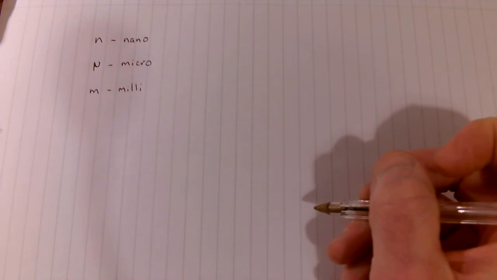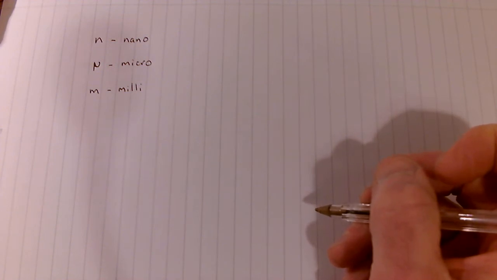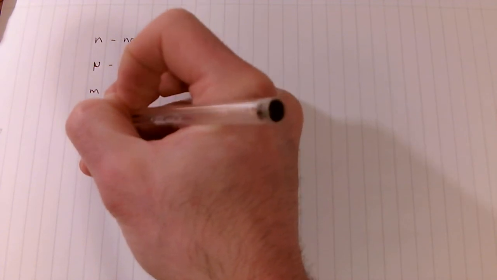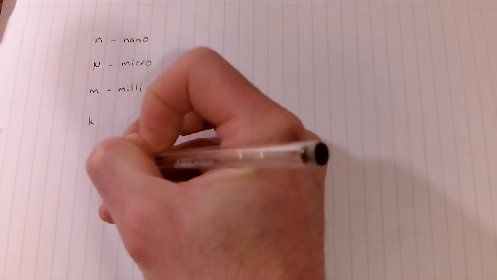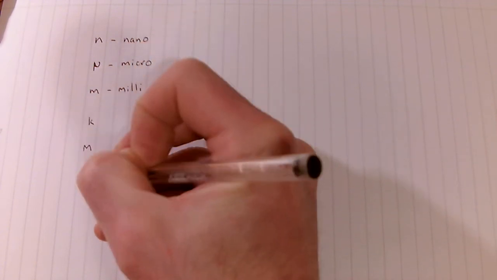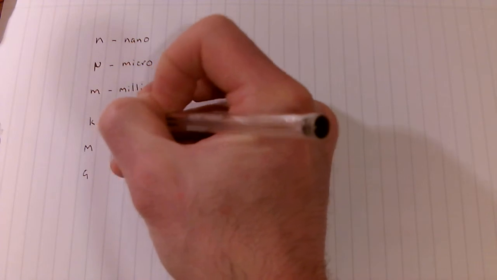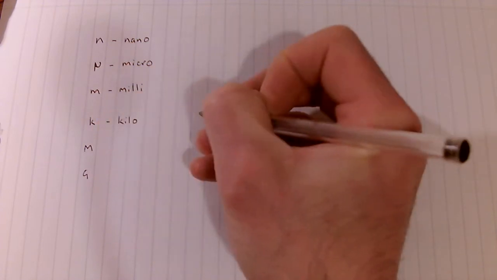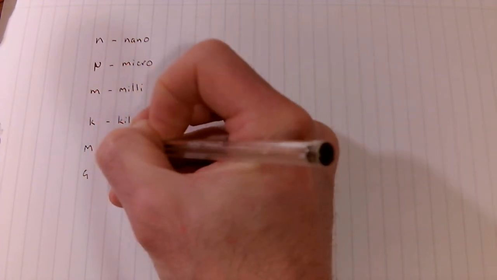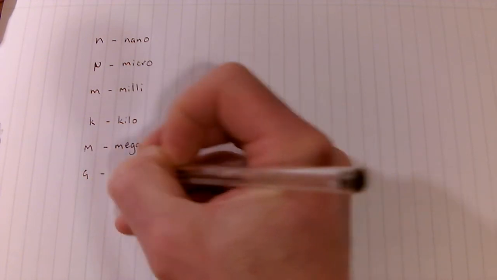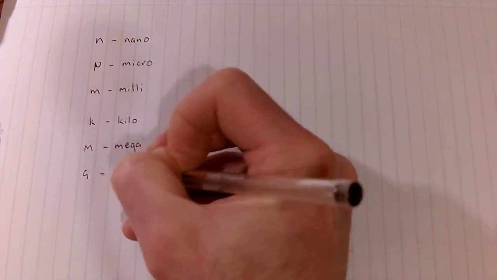I then have 3 other prefixes we're going to look at. So we've got lowercase k, a capital M, and a capital G. So again, in stating what these are, lowercase k corresponds to the prefix kilo, capital M corresponds to the prefix mega, and capital G corresponds to the prefix giga.